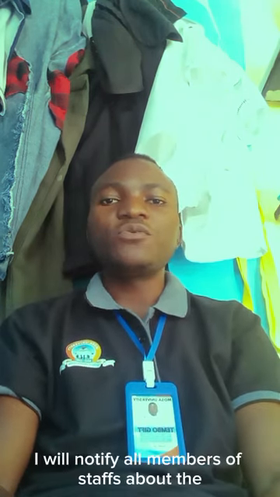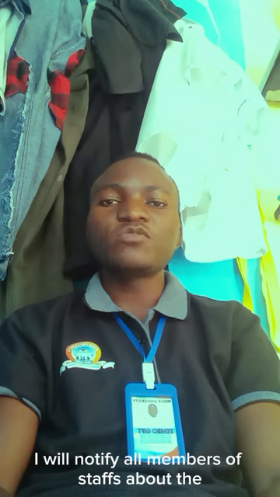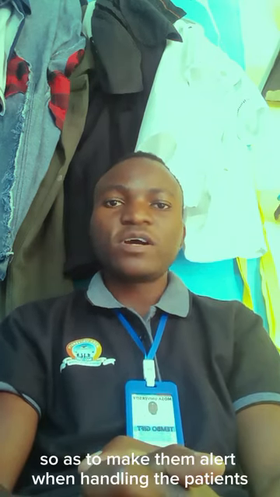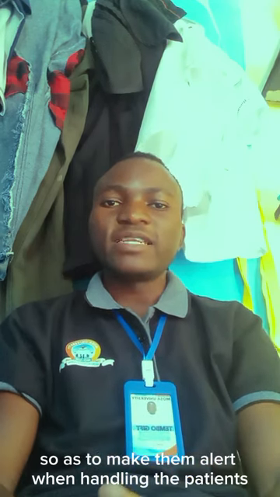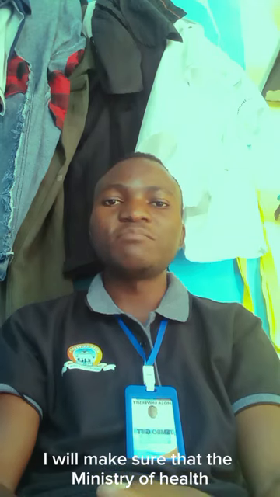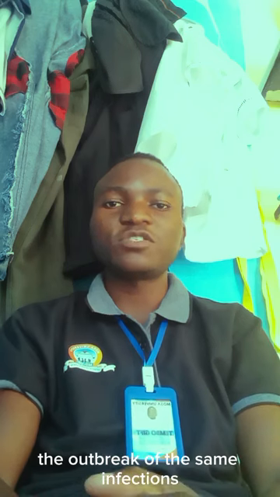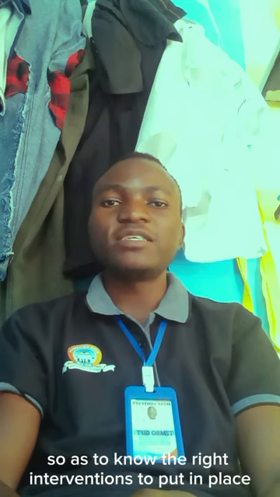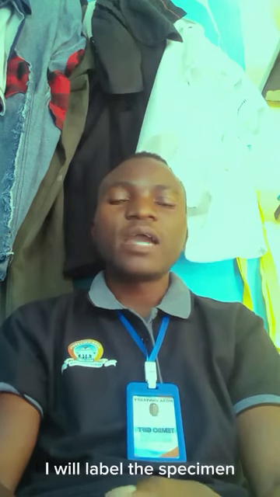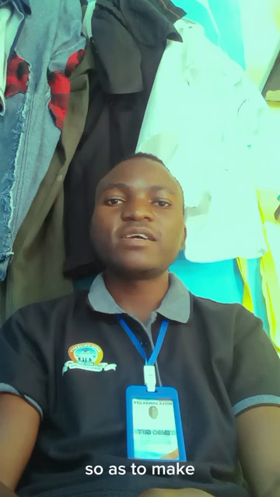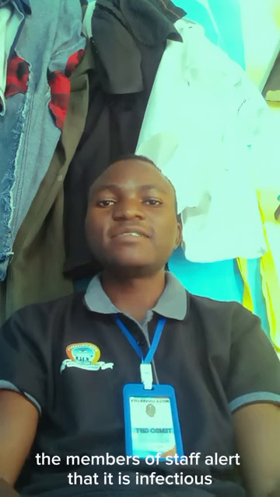Under disease notification, this is where you say, I will notify all members of staff about the infection so as to make them alert when handling the patients. Number 2, I will make sure that the Ministry of Health is informed about the outbreak of the same infections so as to know the right interventions to put in place. Number 3, I will label the specimen so as to make the members of staff alert that it is infectious.